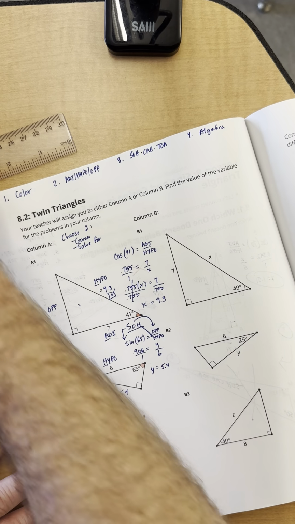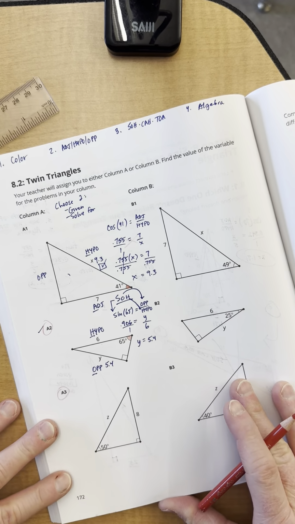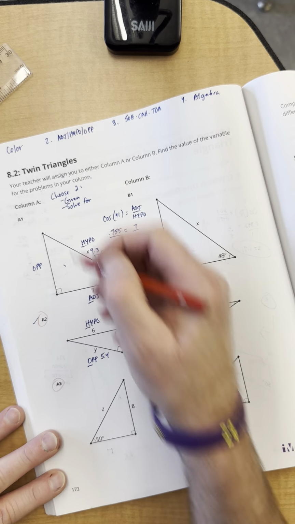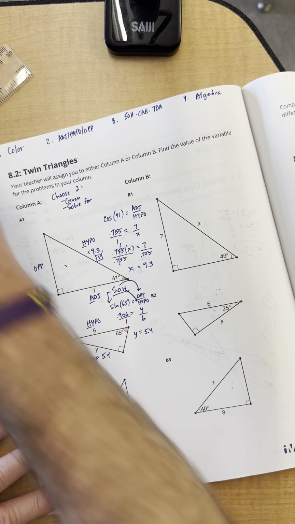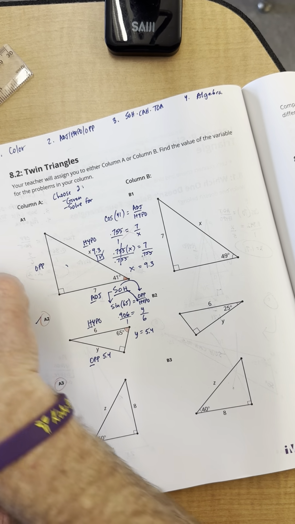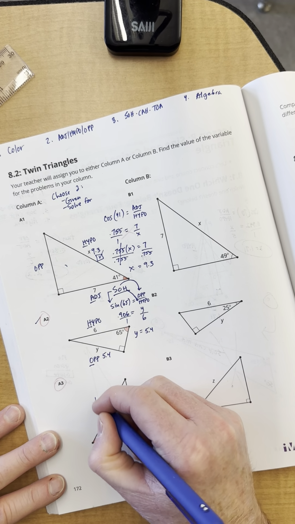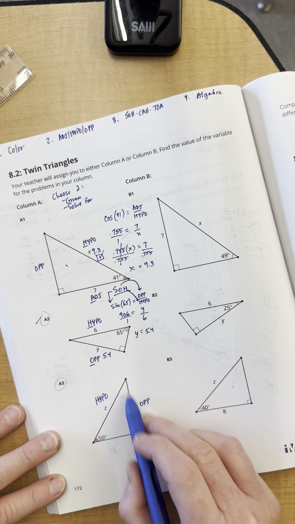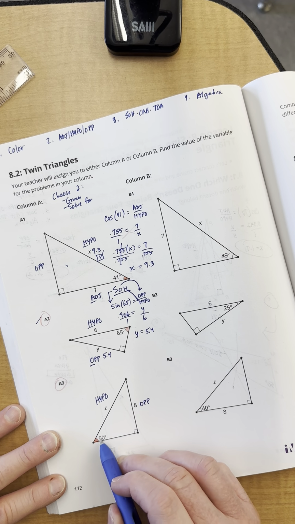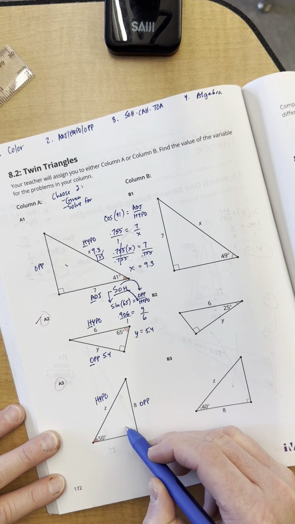Let's go on to A3. All right, remember, first step, color in your angle. Why do I do this? It's just, I don't know, visually appealing. Makes me calm down a little bit. I can organize my thoughts. The 8 is the OPP. The Z is the hypo. Why? Because this leg, it's opposite because it doesn't touch this angle. This is the hypo because it's across from the 90.